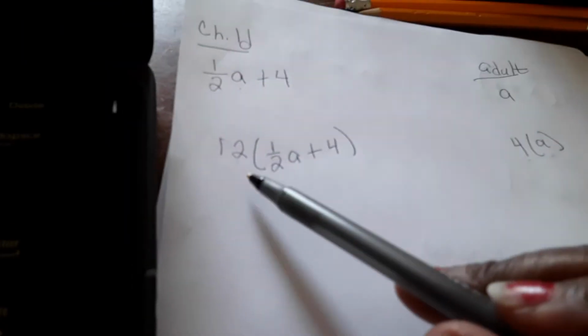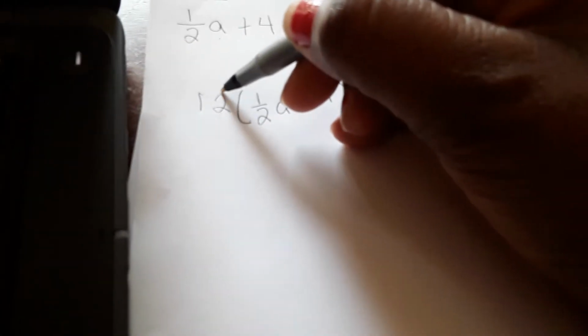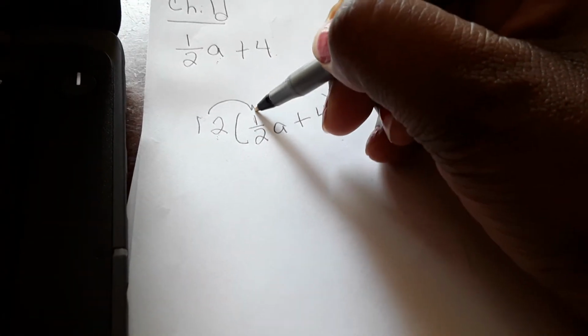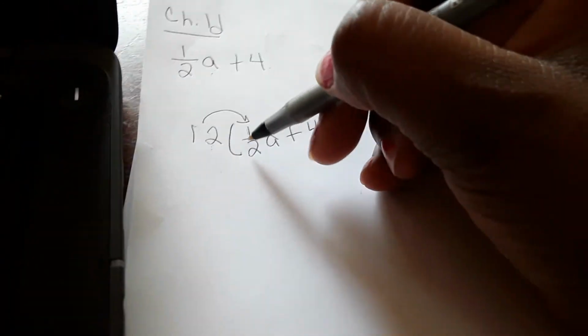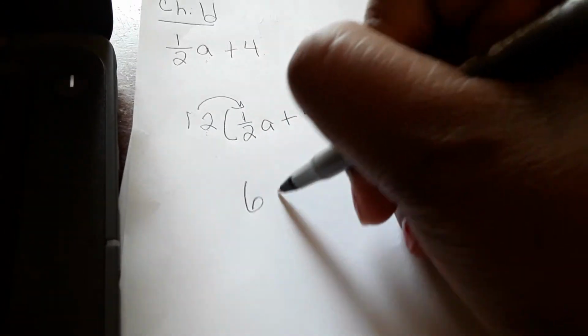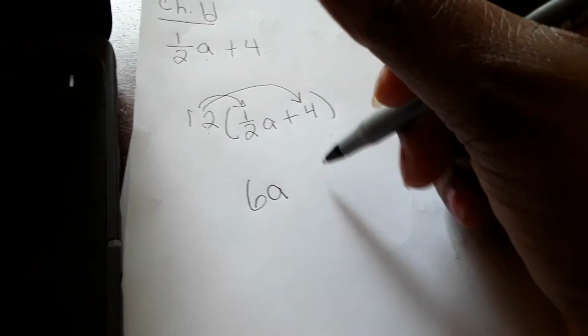But nothing has a 12 and a 1/2. So that must mean there's more work to do to this problem, and there is, because we're going to use the distributive property. I'm going to distribute the 12 times 1/2 A. And 12 times 1/2 A is just saying half of 12. That gives me 6A.